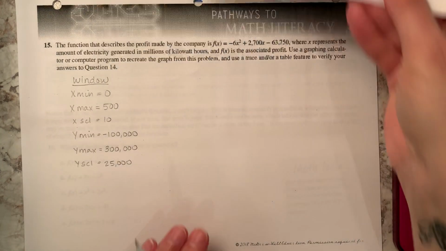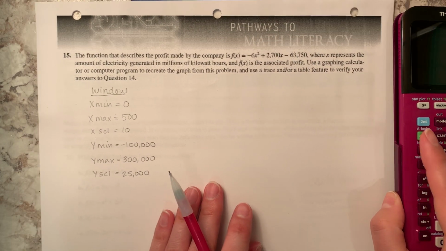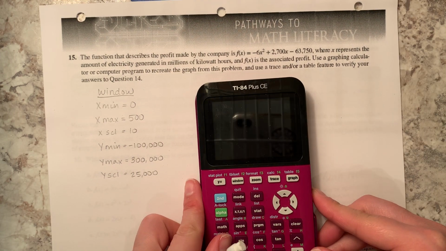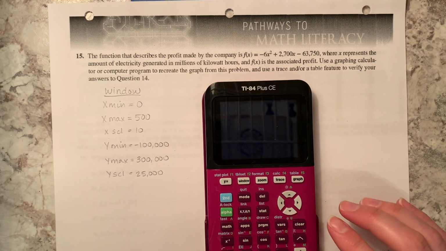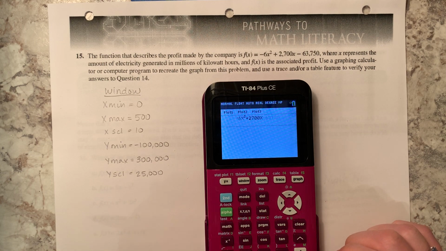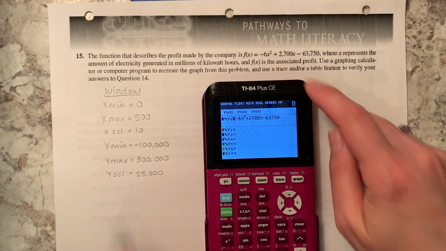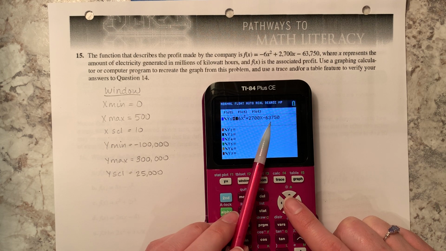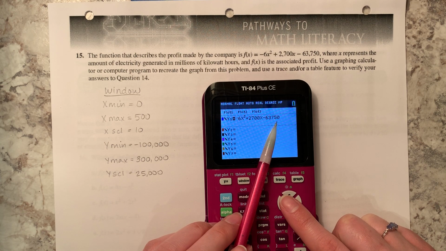All right, now we go to our calculator. It says the function that describes the profit made by the company is this. So they finally give us an equation to work with. So go to your y equals and type in that equation, negative 6x squared plus 2700x minus 63,750.